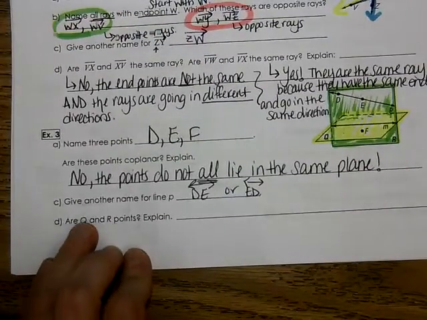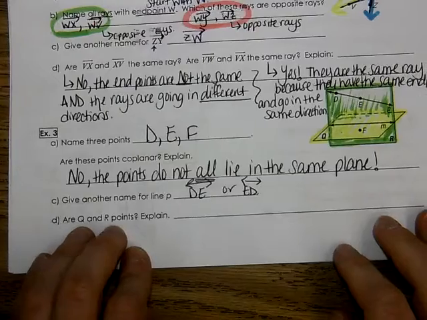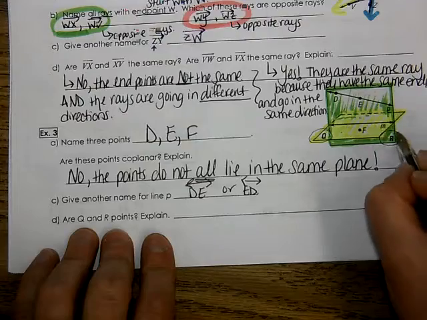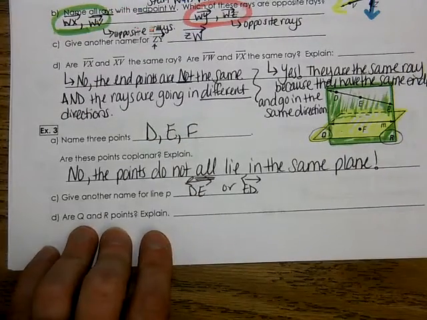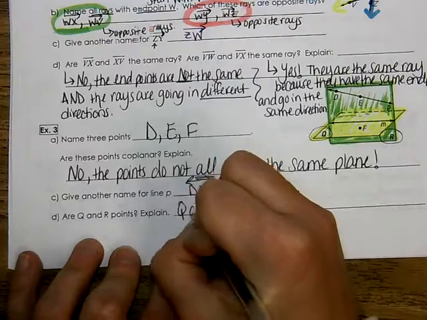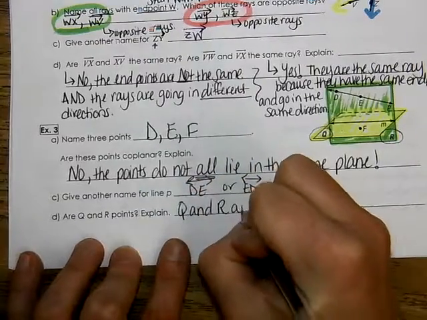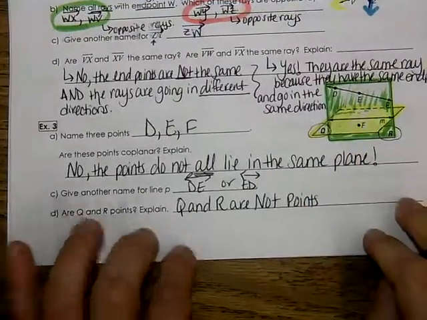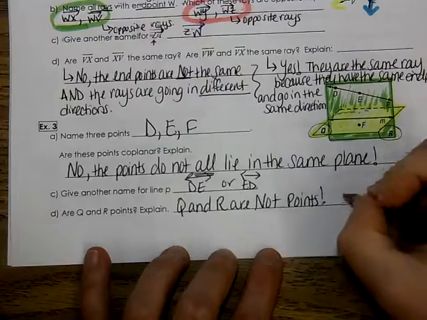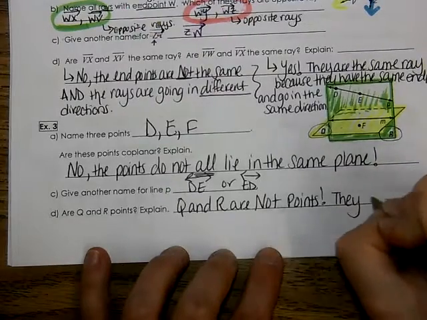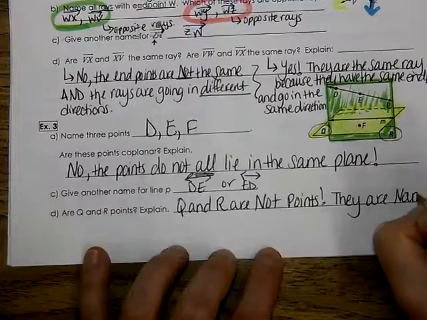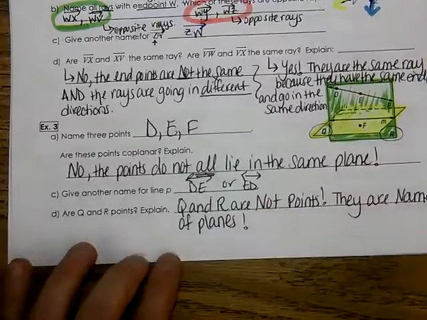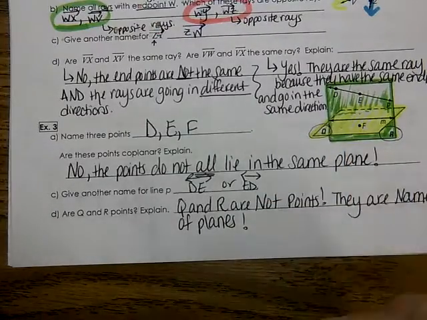And finally, our Q and R points. Explain. Well, I don't see a dot next to either one of these. So no, these are not points. Q and R are not points. Instead, they are names of planes. Please be careful. It's all about having a dot right next to it.